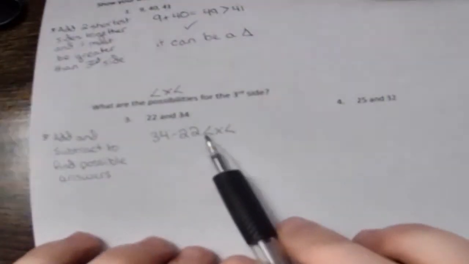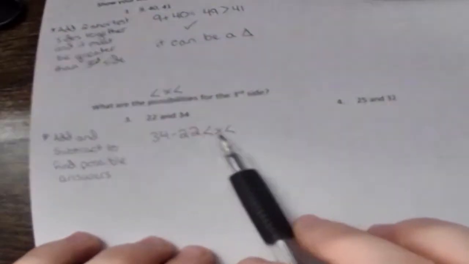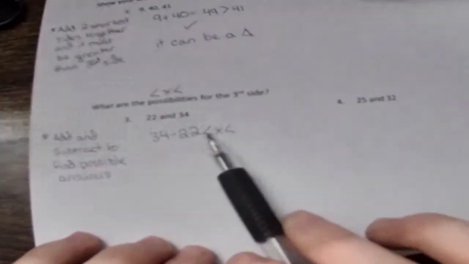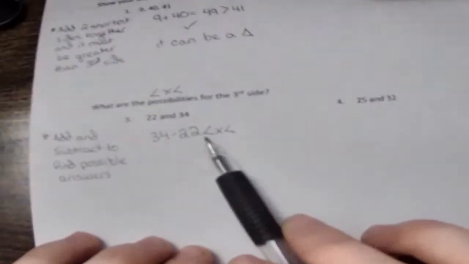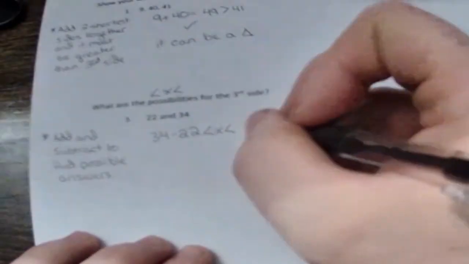This right here means less than x less than, so this gives us a range of any number in between something is what this symbol means. On the right side, we're going to do the addition. So this side will be 34 plus 22. So when I do this, 34 minus 22 is 12.